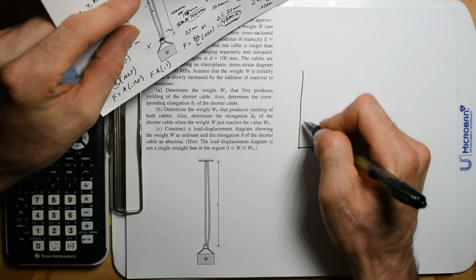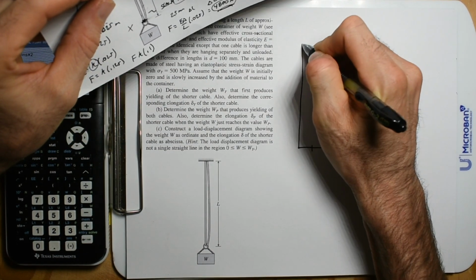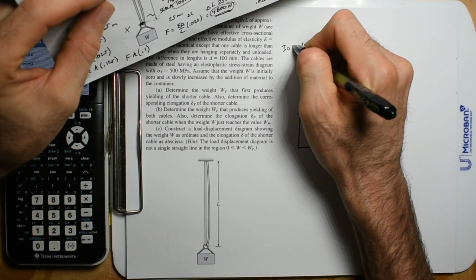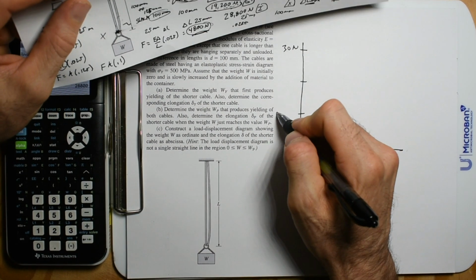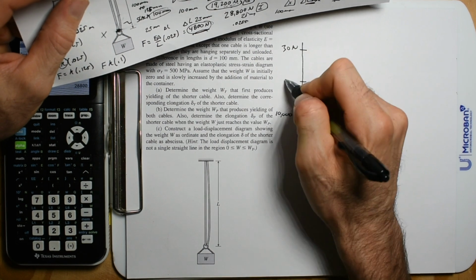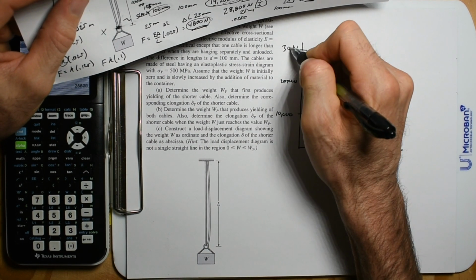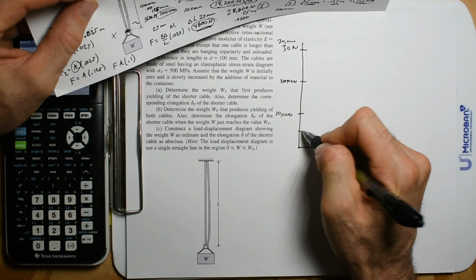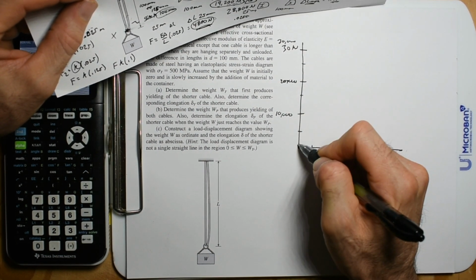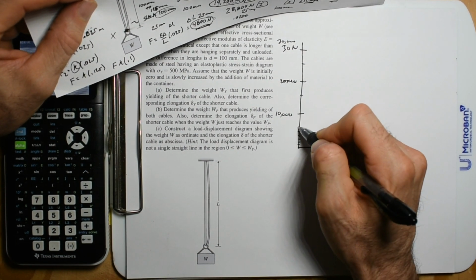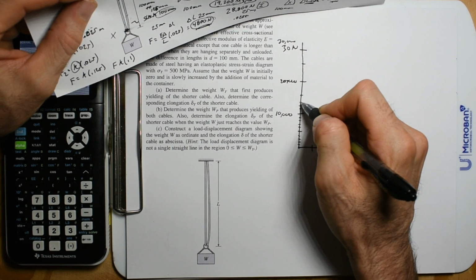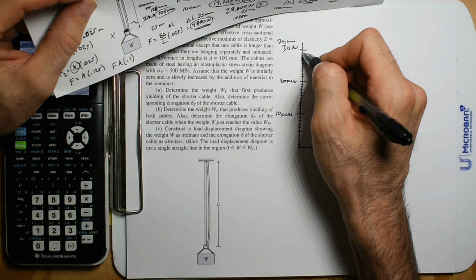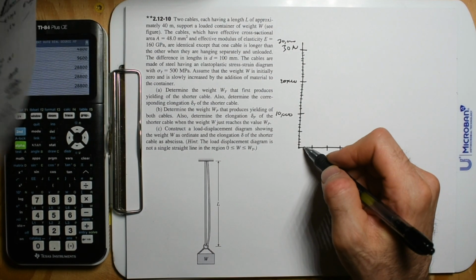So this is going to be 30 kilonewtons: 10,000, 20,000, and then 30,000. Alright, so now we really can do this.